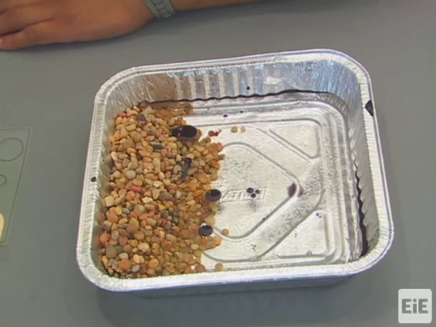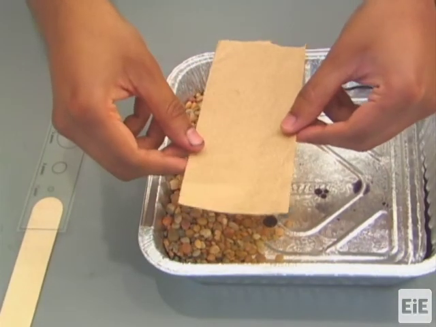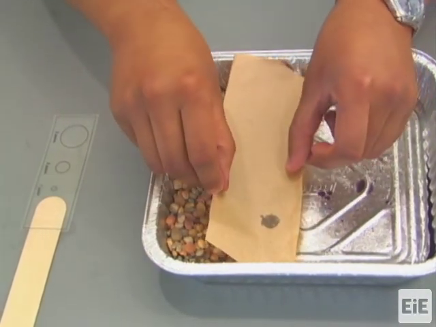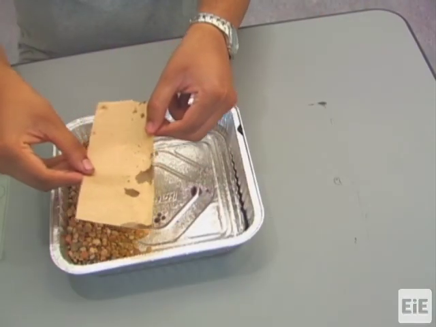To evaluate the success of an oil removal process, students should first press a piece of brown paper bag along the gravel at the waterline. They should examine the paper to see if there are any traces of oil on it.